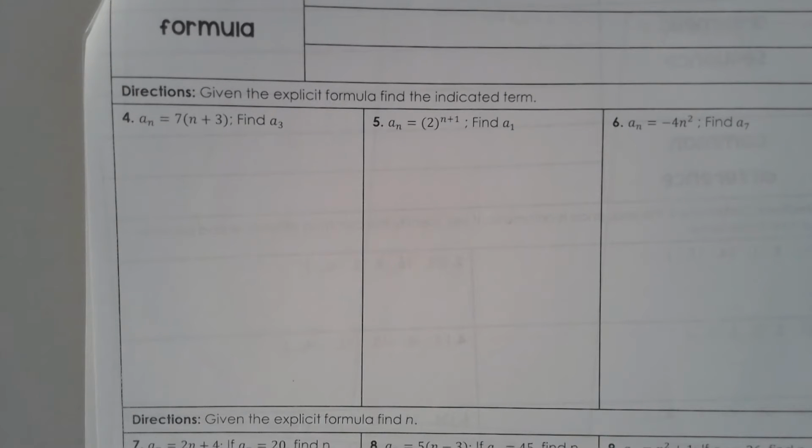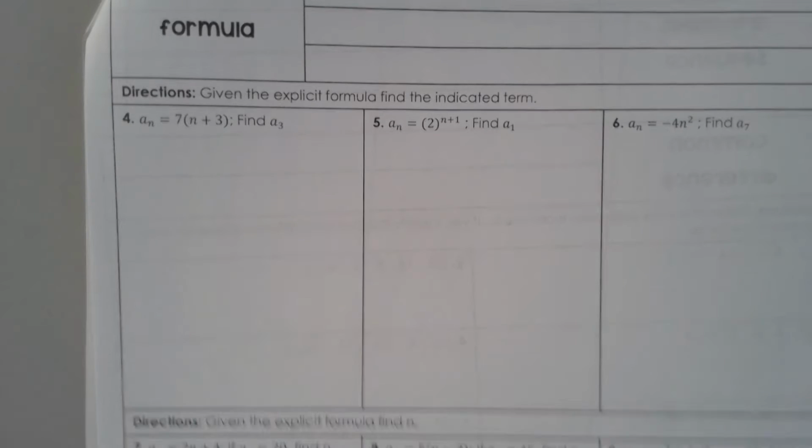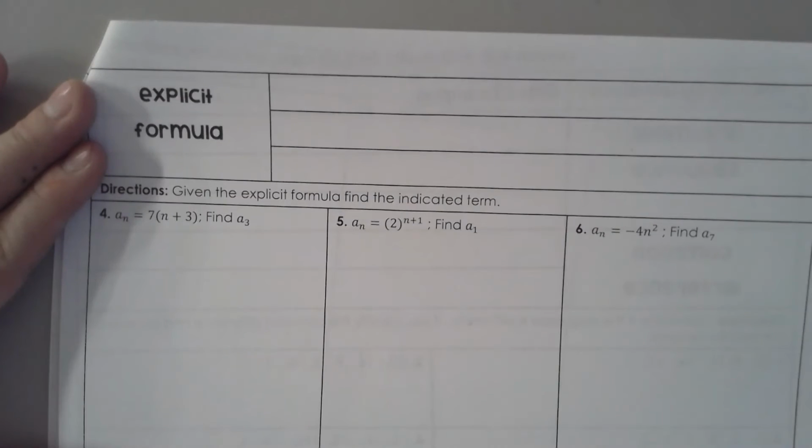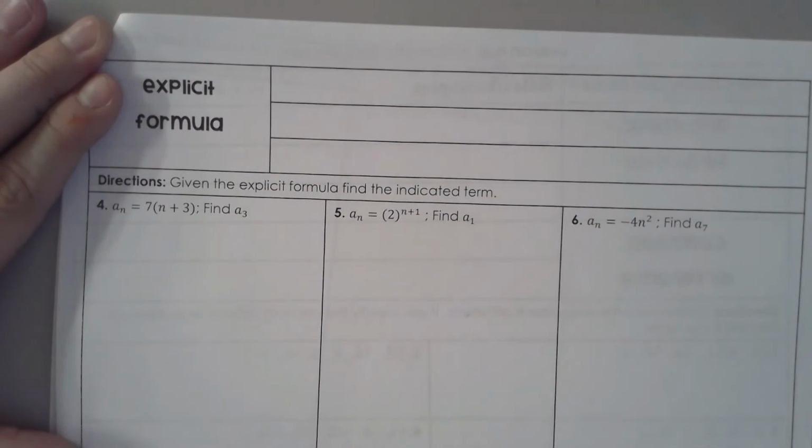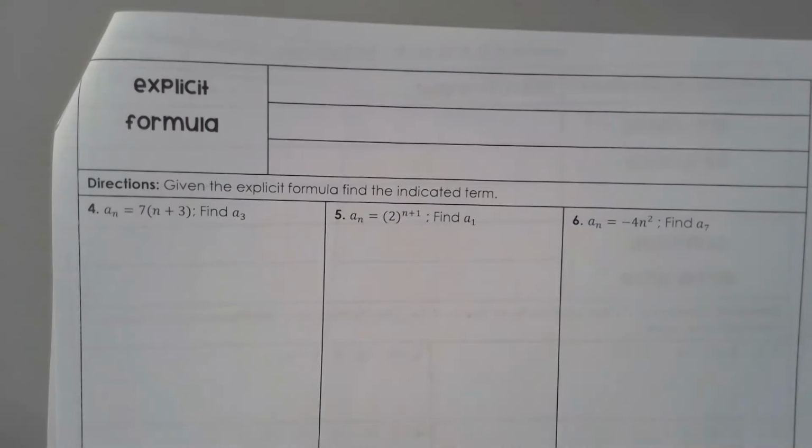Alright, so this back page, we're starting with a formula for an explicit formula. I told you just a few minutes ago that I'm going to show you how to come up with a formula. If I give you a sequence and I ask you for a term that's way out there, how you can do a formula.